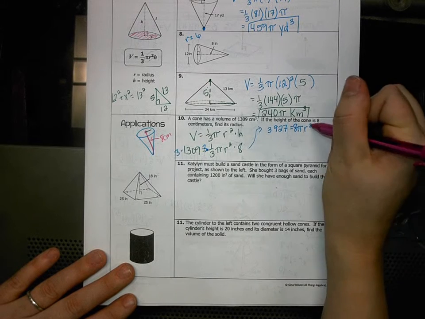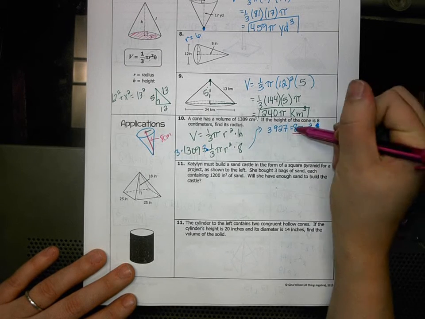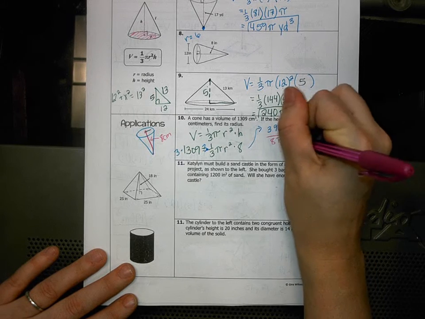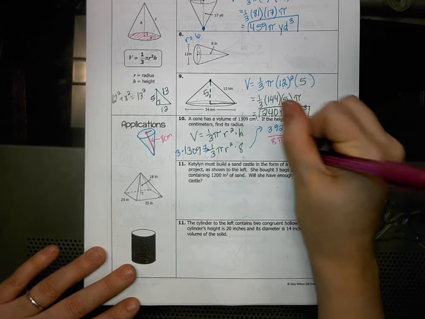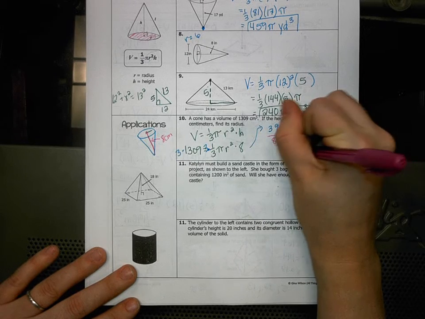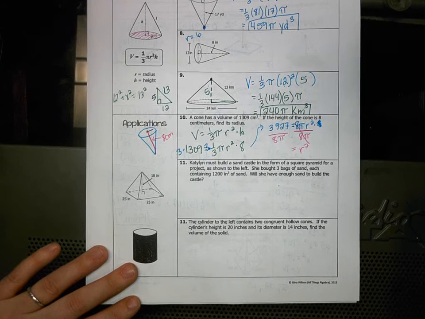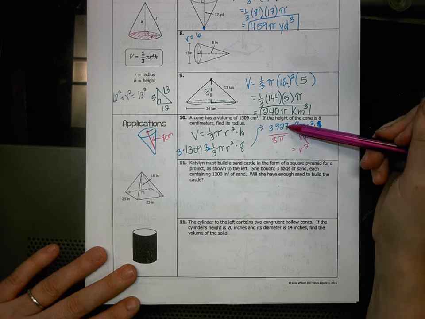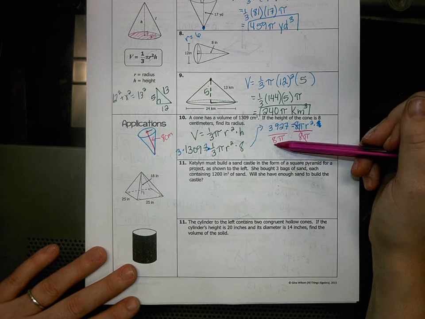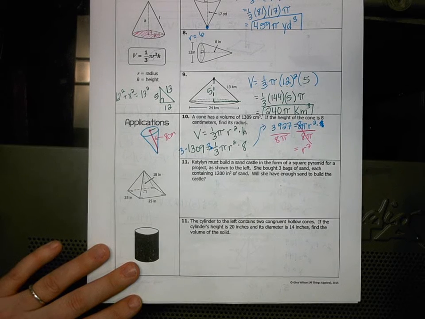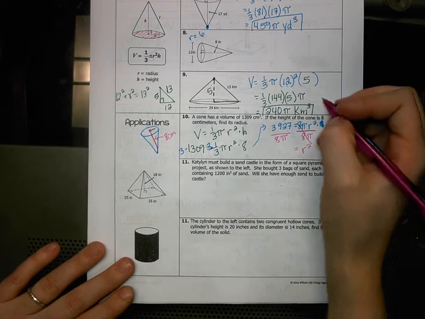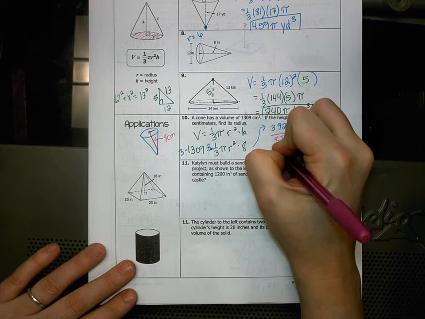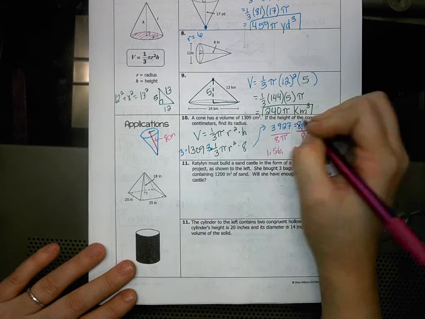We want r by itself, so we need to get rid of everything that's not r. Both of these things are being multiplied to r, so I'm going to divide by 8 pi on each side. So r squared is equal to 3,927 divided by 8. So you can divide by 8, and then you also want to divide by pi. And you get approximately 156.25.